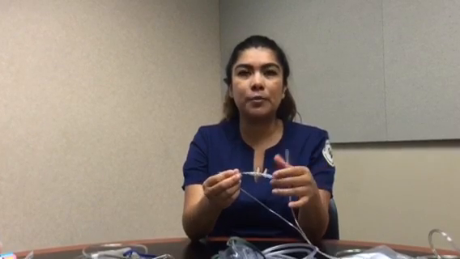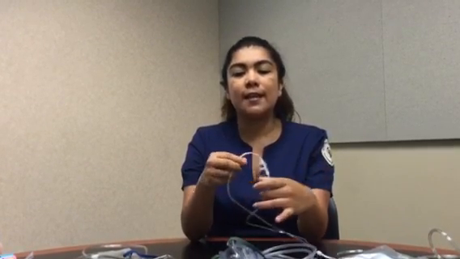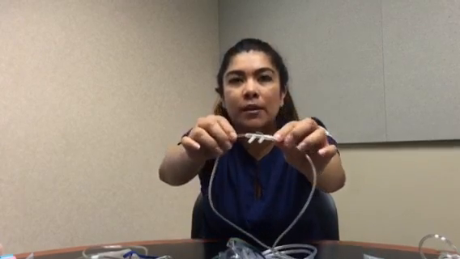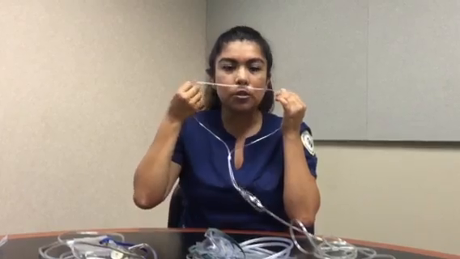And the way that we're going to be placing the nasal cannula on a patient is that there are some prongs right here attached, okay? And there's some prongs that come curved. If they're curved, you want to make sure that the curvature goes downward inside the patient's nose. You're going to go ahead and just put them inside the patient's nostrils, one for each nostril.